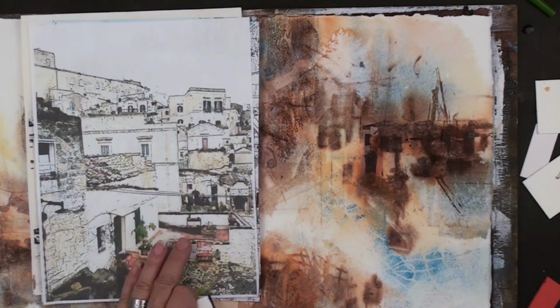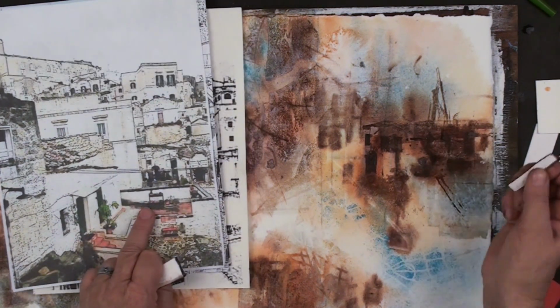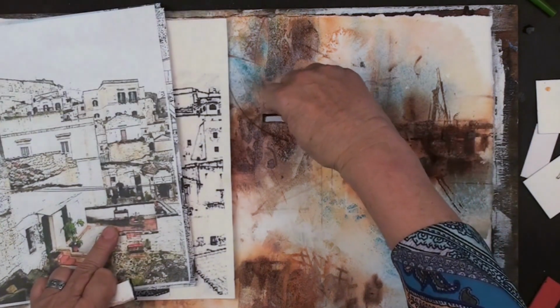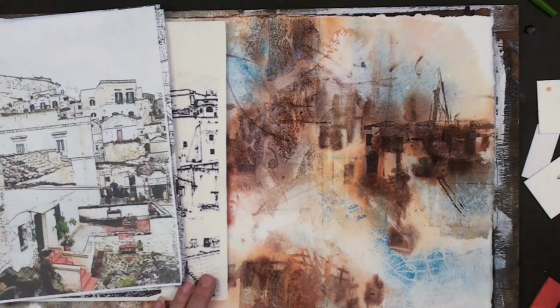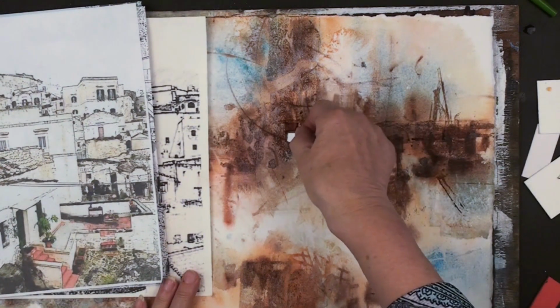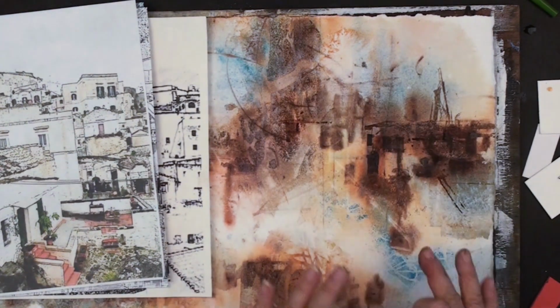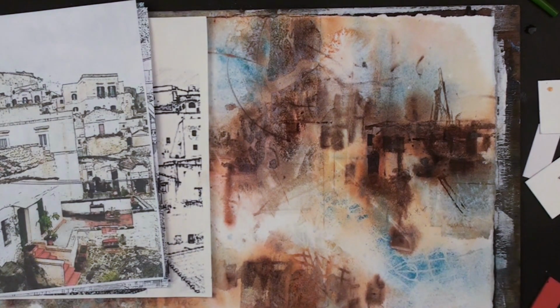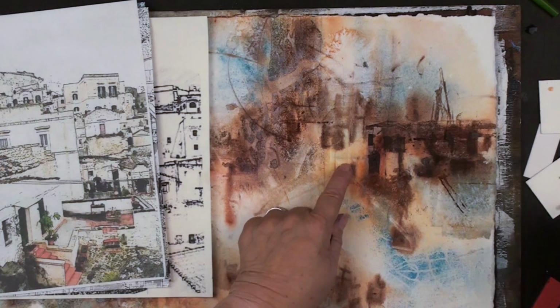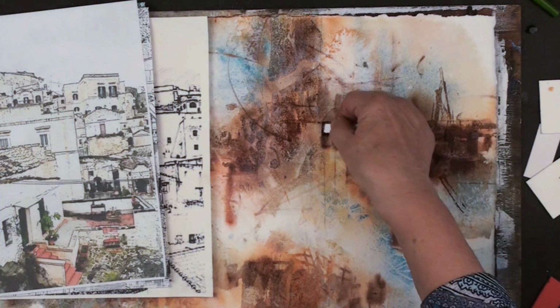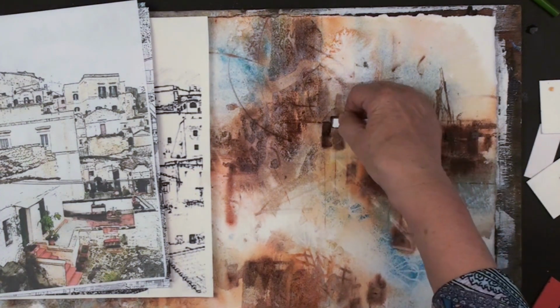I'm looking at some of these shapes. This is kind of fun. I have no idea what that is, but I like it. So again, I'm looking now to bring the value deeper. And I already like these shapes, so I'm just going to emphasize them by going darker.